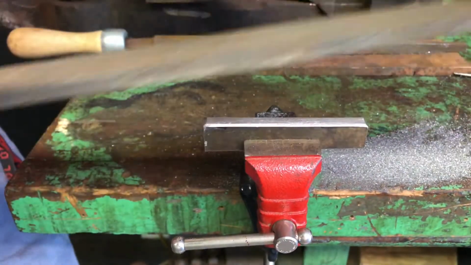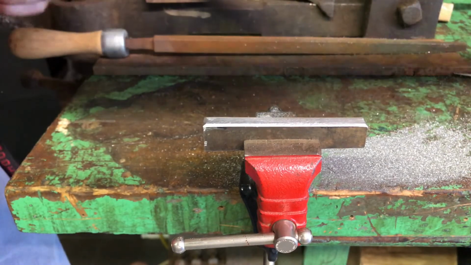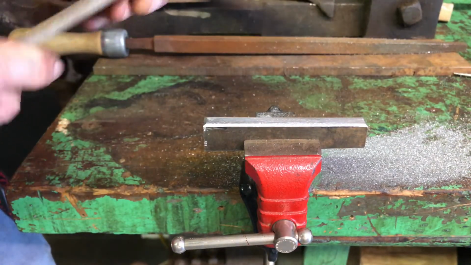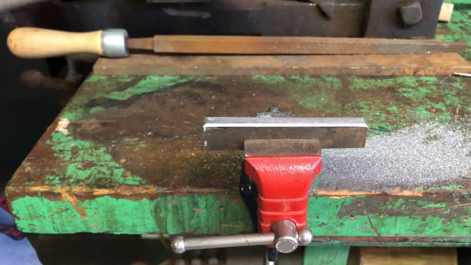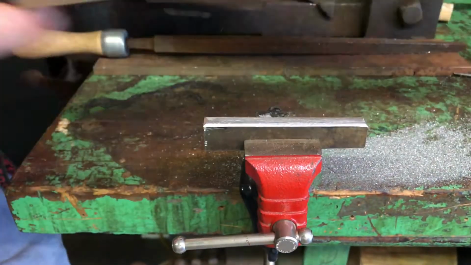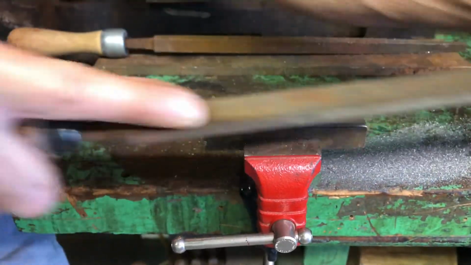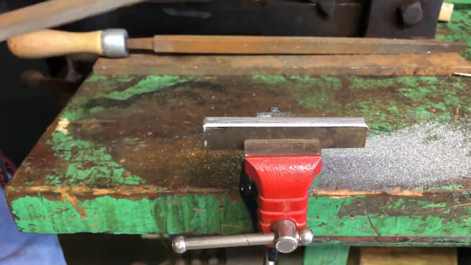So I knew that I was nice and perfectly straight and flat. Then I went with my single cut, and I came back in, came over the top of that, just to smooth that out and give me a nice slick surface.